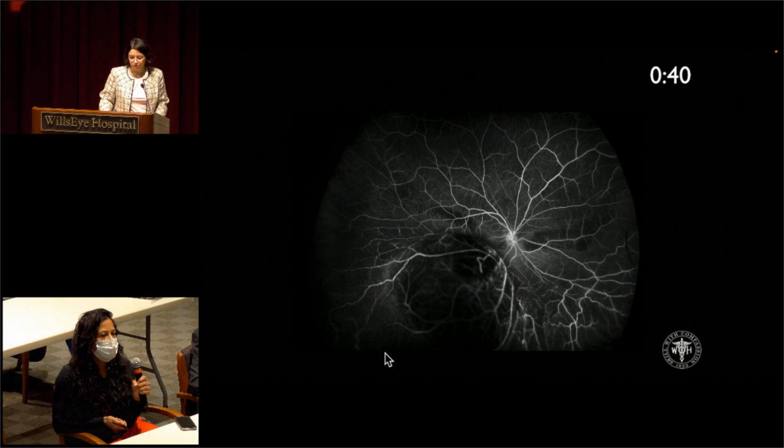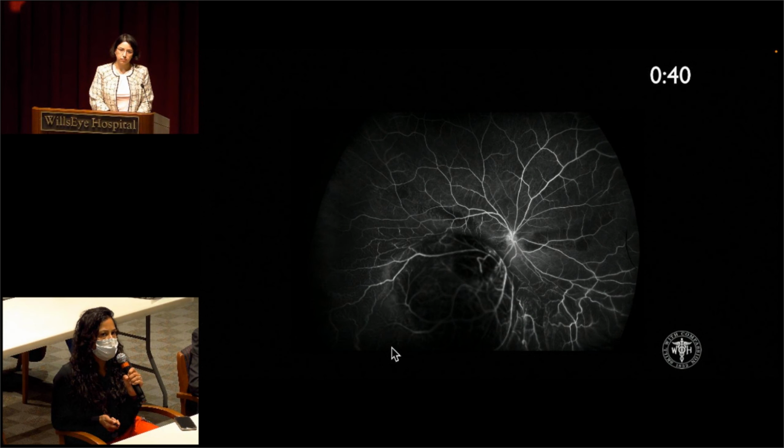And here we have IVFA of the right eye at 40 seconds. We're in full AV phase. The disc overall looks normal. I don't see any drastic hypofluorescent signal. You can see this interesting radial streak-like area of hypofluorescence, possibly correlating to the border of the subretinal fluid, here temporally and nasally.